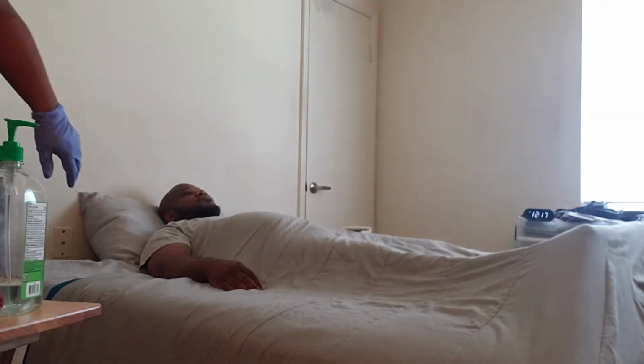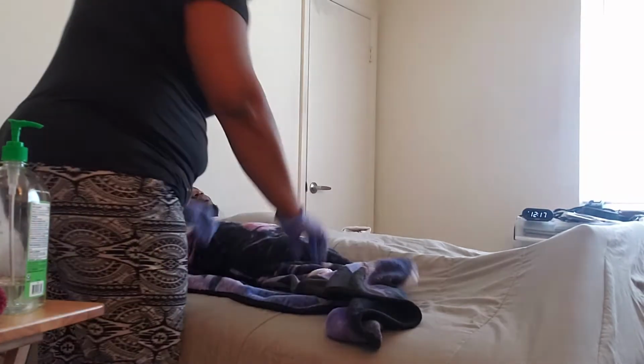All right, I'll provide the patient with a bath blanket. Go ahead and hold on to that, and I'm going to take the sheet down here. I'll make sure that I have the linen receptacle near me. You never want to put this in the trash or on the floor.